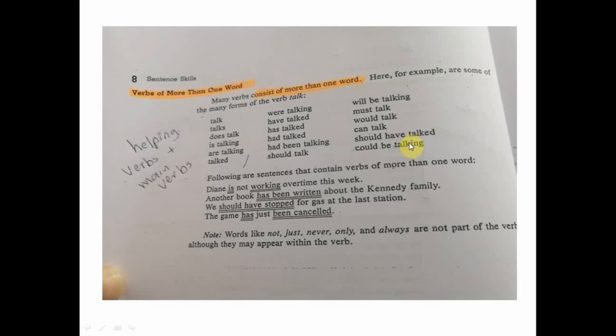This is to tell you that sometimes the verb is not only one word, but it can be more than one word, in case we're having a helping verb in front of the verb, whether it's one helping verb or more than one helping verb. So, following are sentences that contain verbs of more than one word. Diane is not working overtime this week. The verb is "is" and "working."